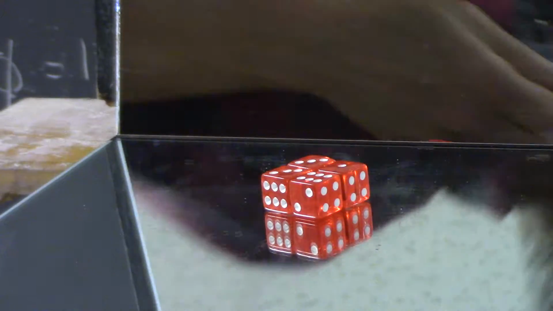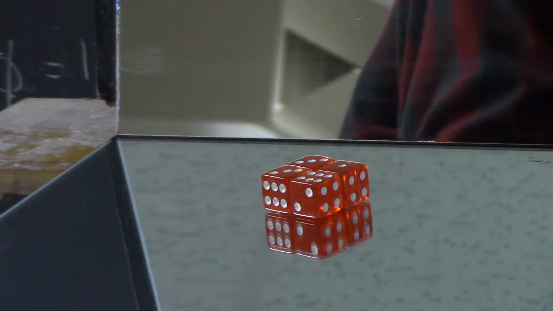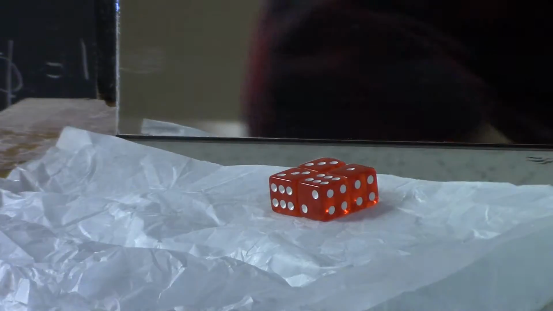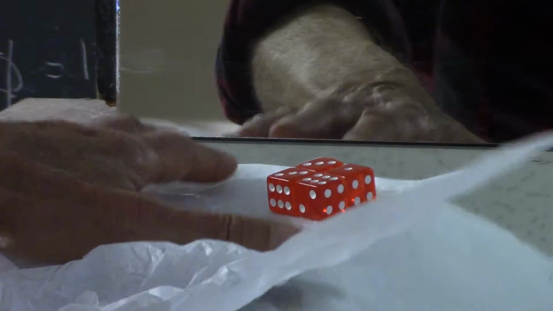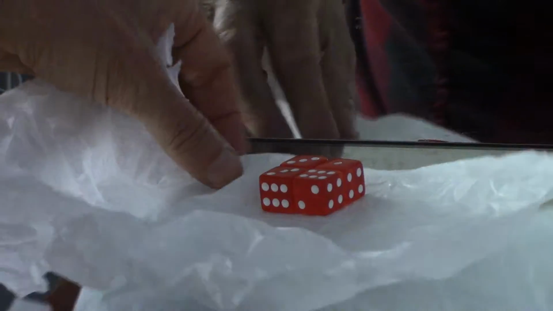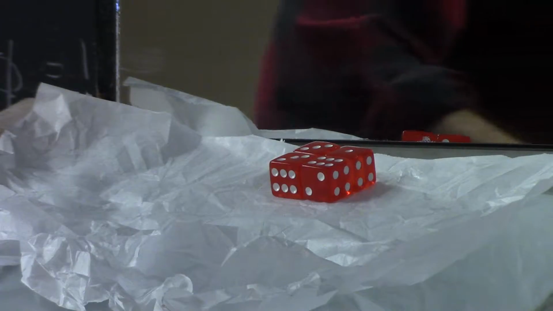Okay, now I want to come back here, and I think I want to eliminate the illusion of the reflection so that we can clearly see what's going on here. Okay, so now we don't see the reflection, we just see a 2 by 2 stack of dice. And I'm going to try to move that a little closer to the other mirror so you can at least get an image behind there to make sure I'm not doing anything sneaky.